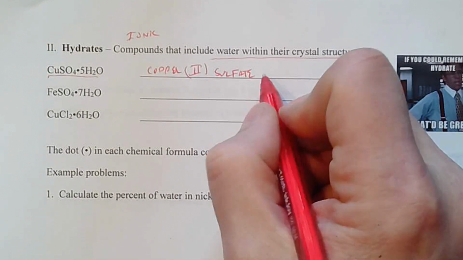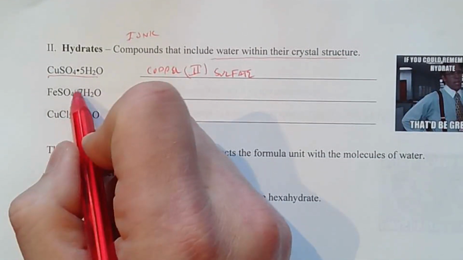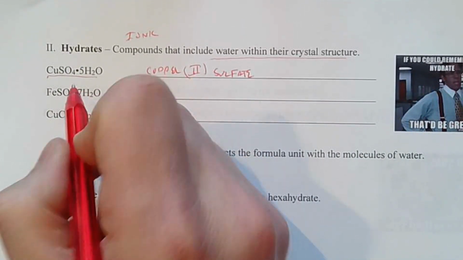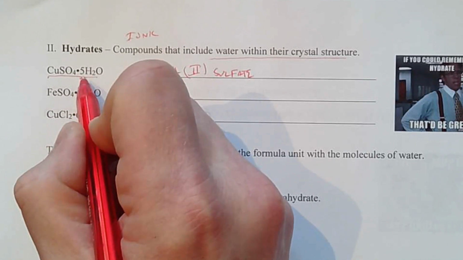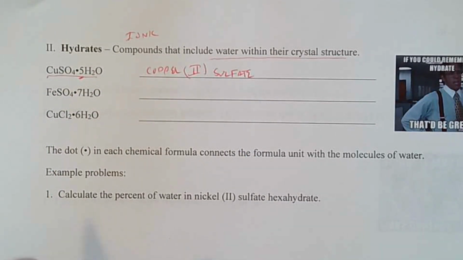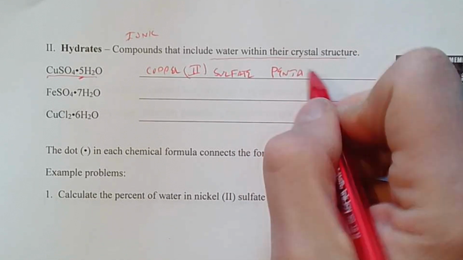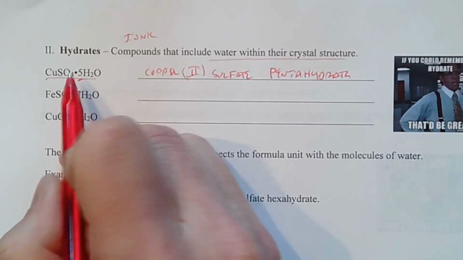We're not going to put the name water in this. We're going to change that to hydrate, but we need to communicate how many waters are present, and we use the covalent naming prefixes. So 5, remember, is penta. So copper 2 sulfate pentahydrate would be the name of this compound.